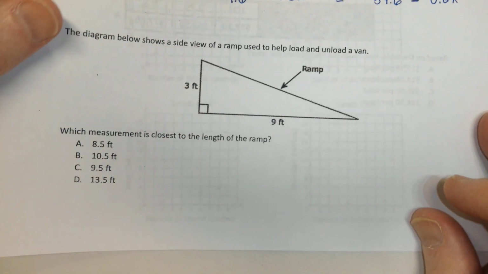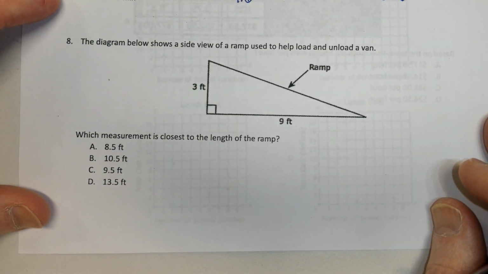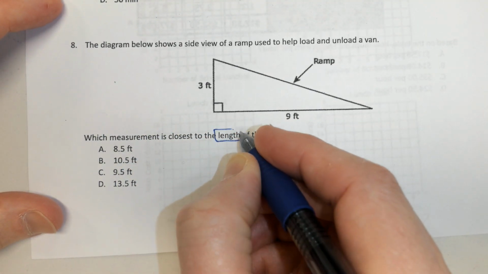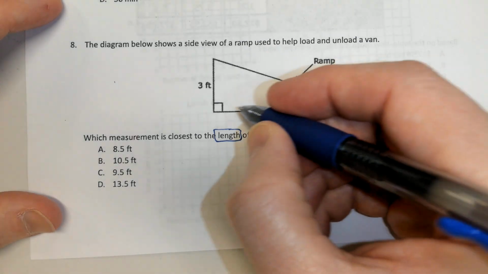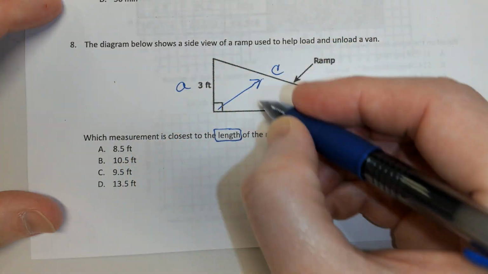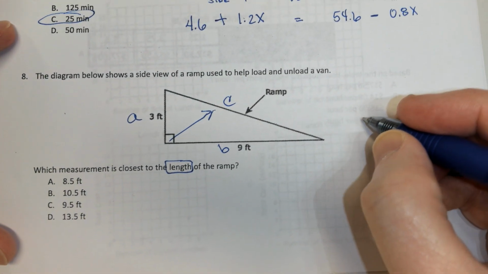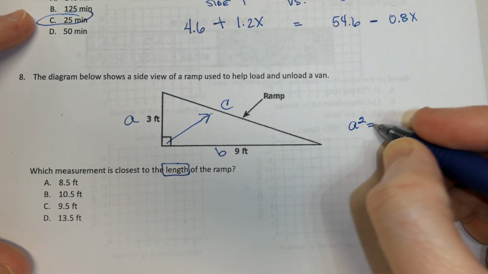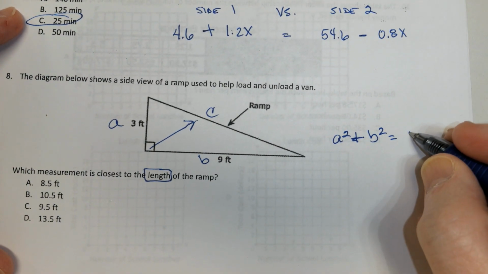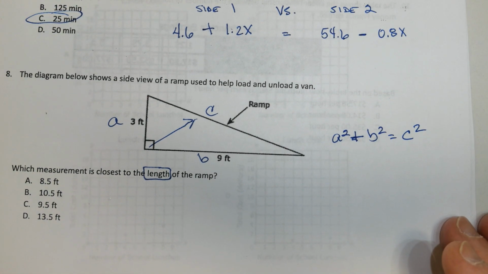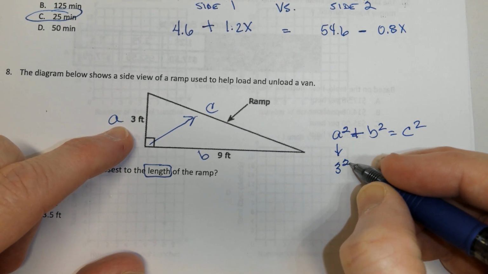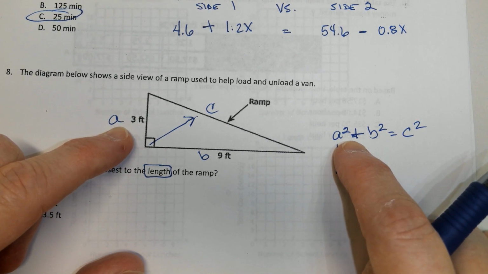All right, number 8. As soon as you see a right triangle and it says the length or distance, man, you already know. You're drawing an arrow from the right angle. You're labeling the longest side C, the shortest side A, and the medium side B. And if you don't know, you can look at your formula chart, but you should already know by now. A squared plus B squared equals what? Yep, and you're just going to drop in. What is your value for A? It is 3. Make sure you square that because that's what the formula calls for.